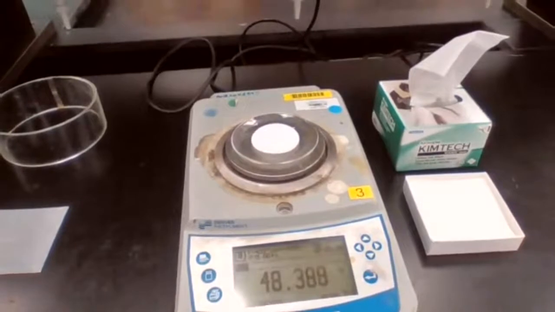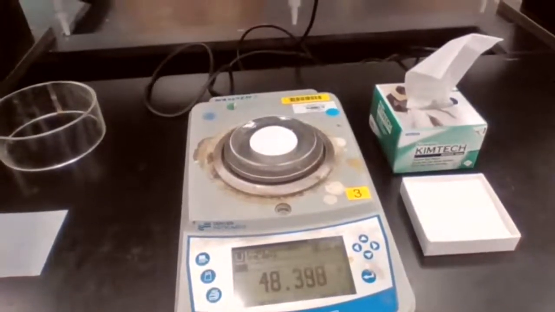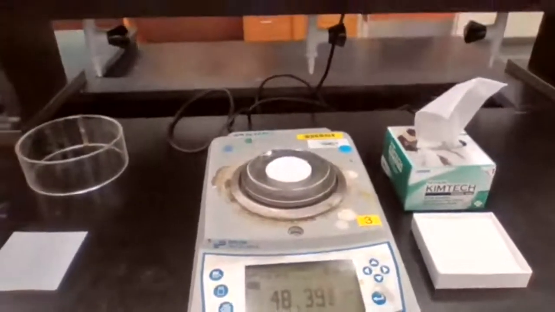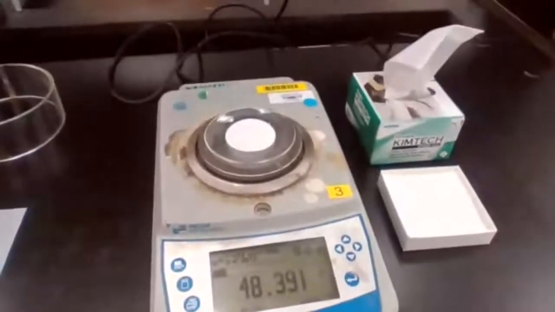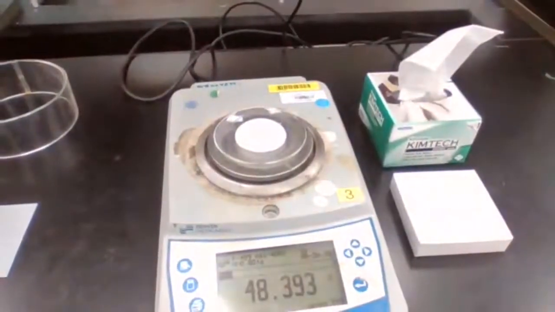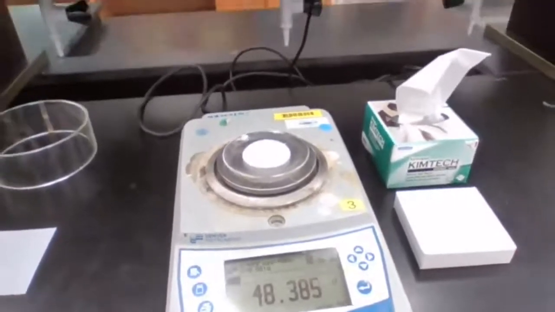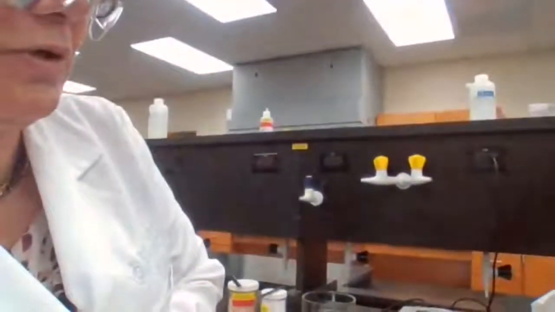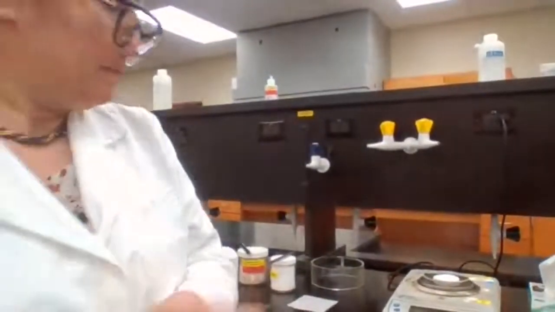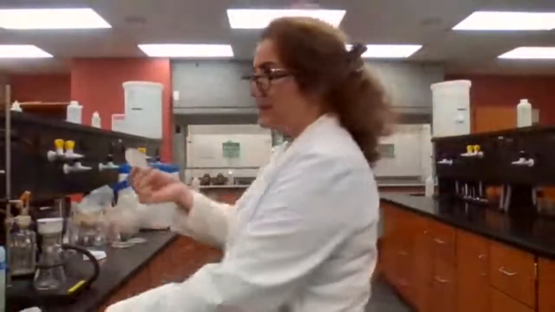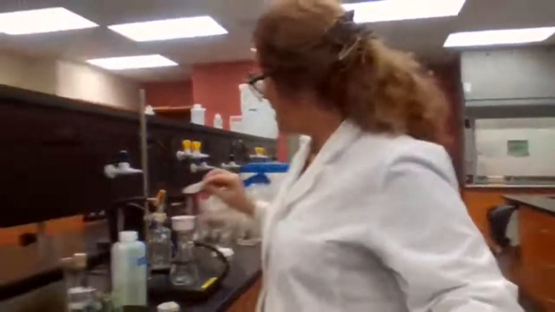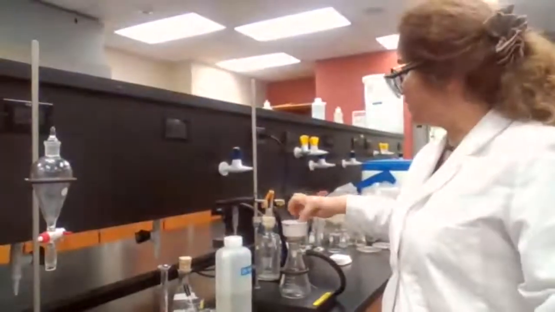That gives you the mass for your watch glass and the filter paper, 48.388. At the same time, it gives you another screenshot to include in your submission. Now, after the filter paper is weighed, I have the mass for the filter paper.